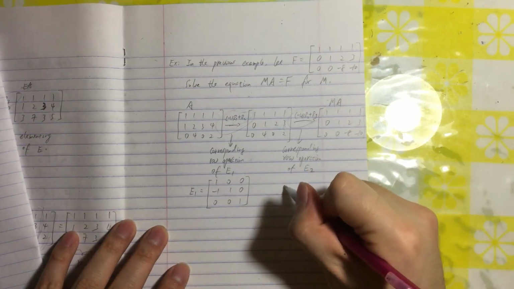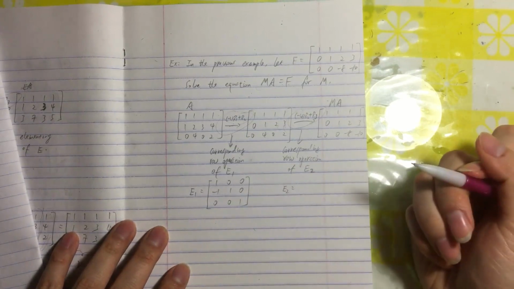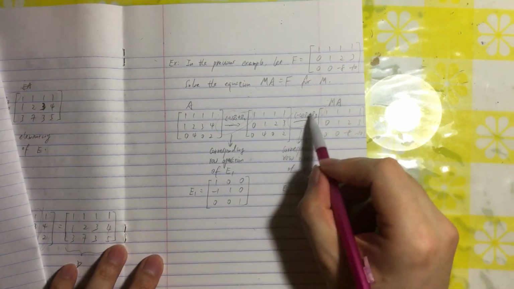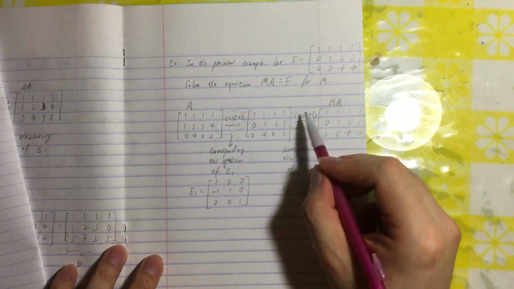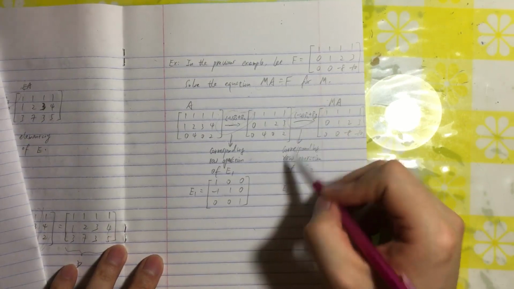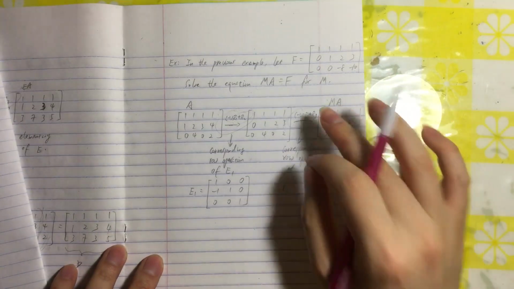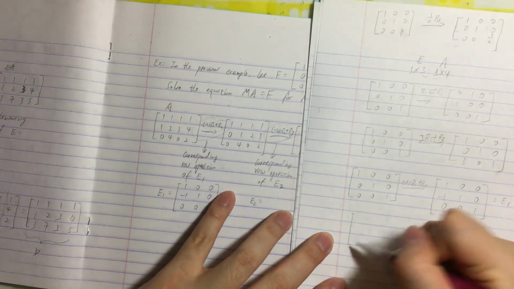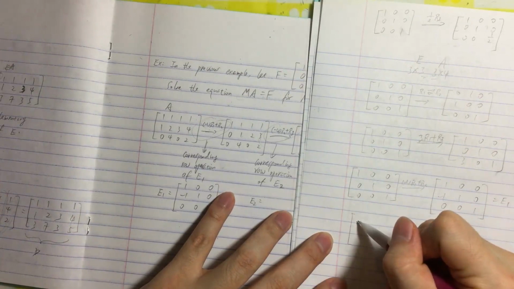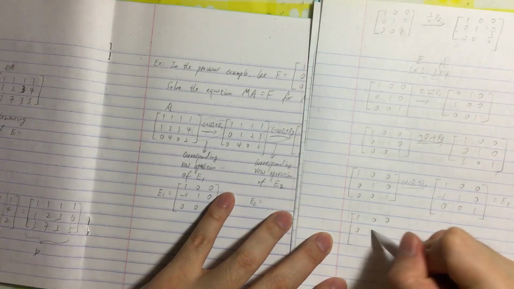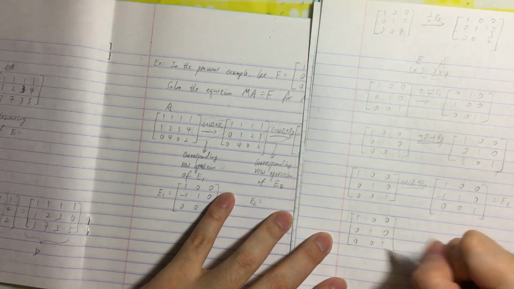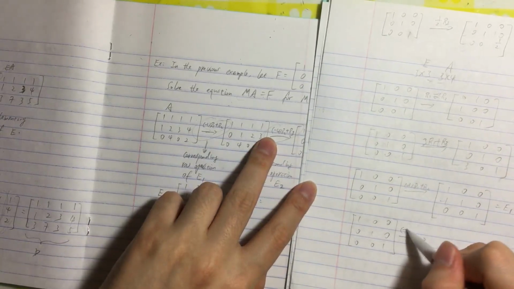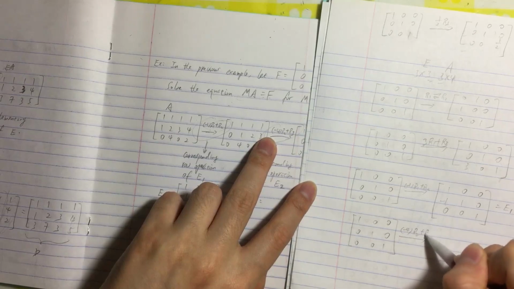How about E2? Perform the same operation to the identity matrix, and we get E2. So start over. Write the identity matrix again, 1, 0, 0, 0, 1, 0, 0, 0, 1. Then perform the same operation: negative 4 times row 2 plus row 3.